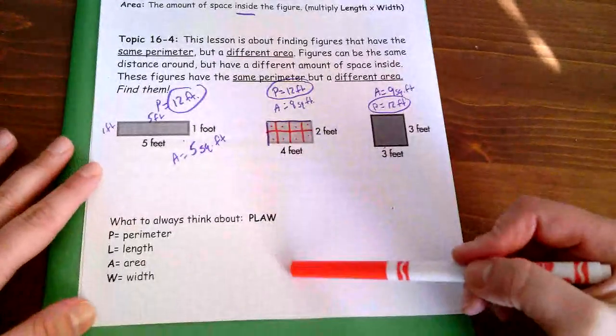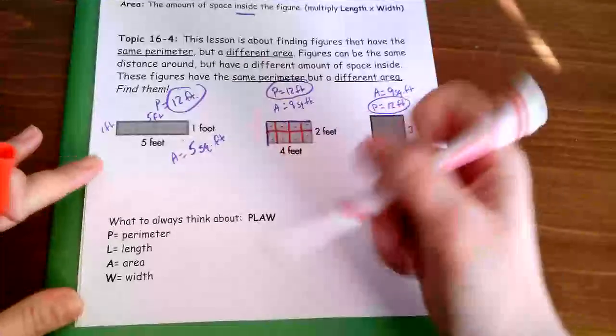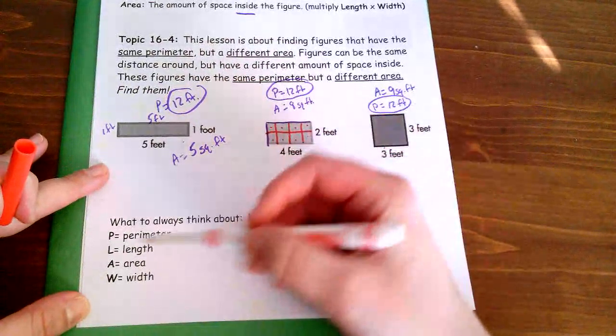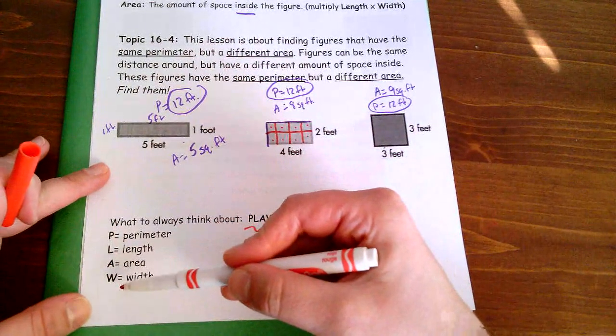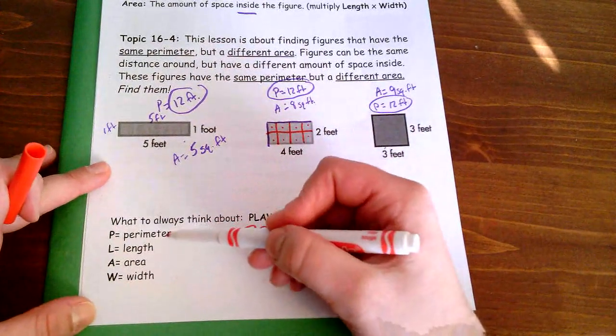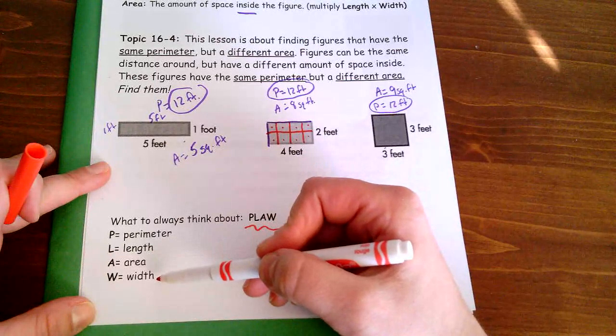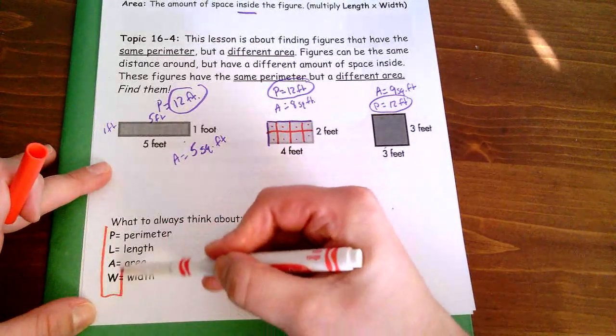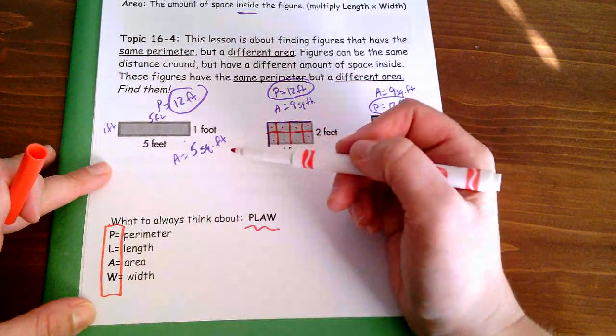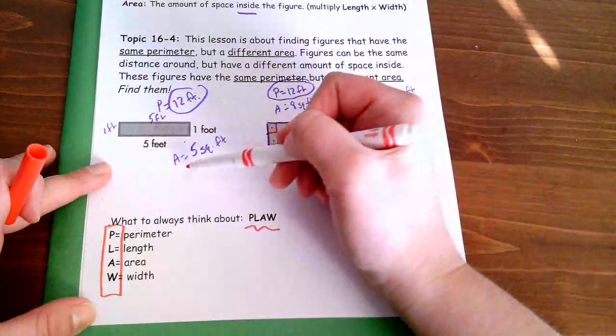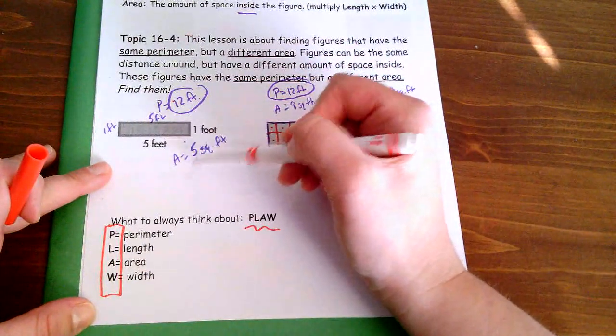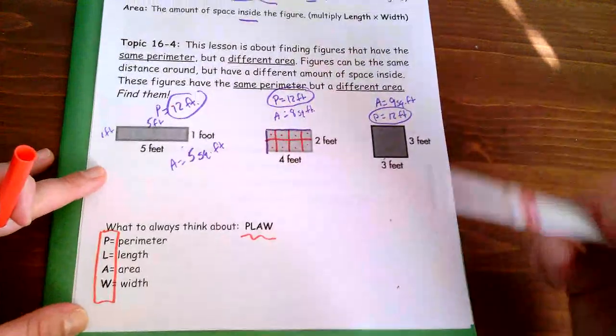When I'm doing this, I always like to think of PLAW. I know that these are the 4 key pieces that I'm always going to have in mind: our perimeter, our length, our area, and our width. So whenever you're working on these types of problems, think of your PLAW. We have the perimeter here, we have our length, we have our area, and we have our width.